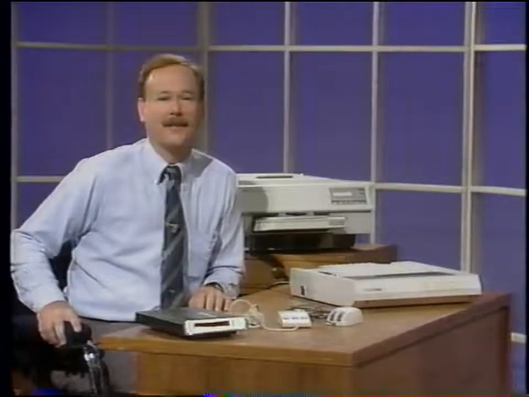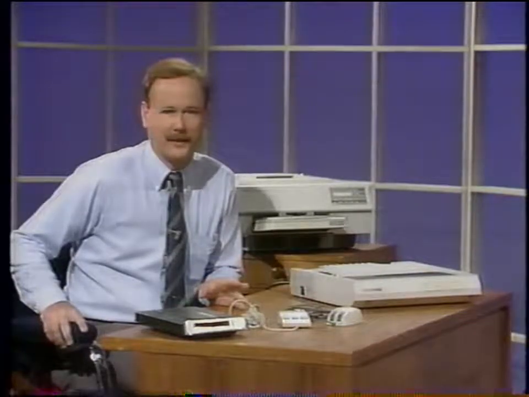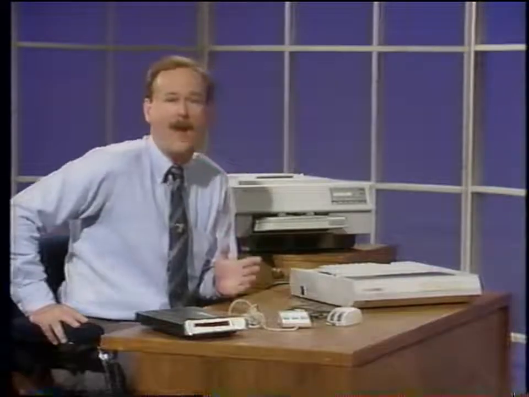At this point, having covered the basics of a complete system, I'd like to mention some popular accessories. First, most everyone will want to have some type of printer to use with their system. Some things you will want to inquire about when looking at printers are the quality of its type, the speed at which it prints, and how well it feeds paper.